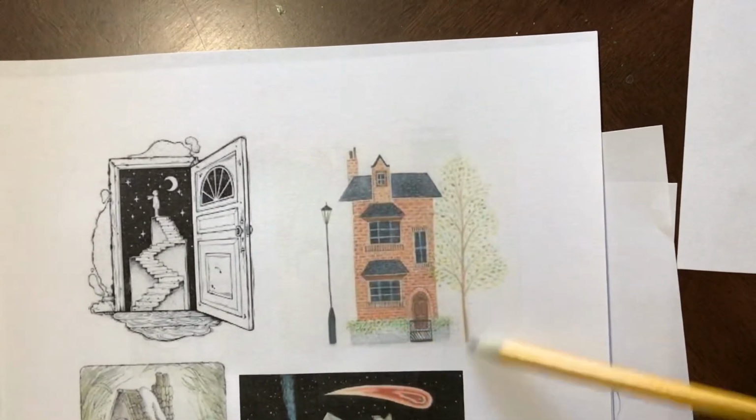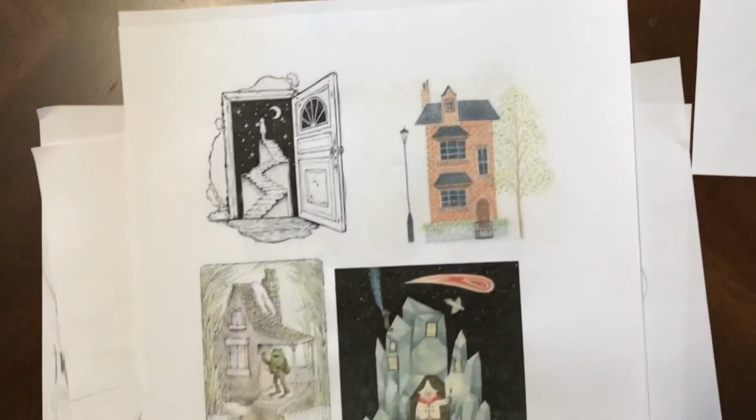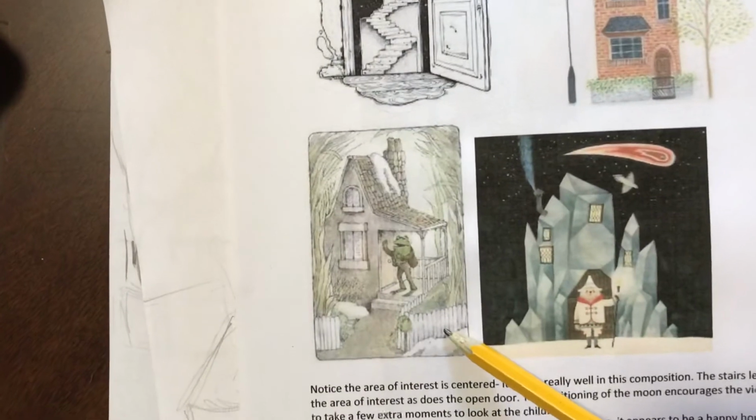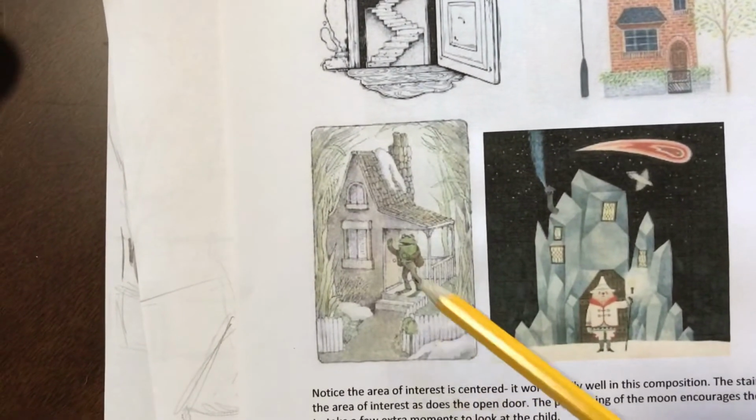This one right here, as I was going through looking at illustrations, this brought back a lot of nice memories for me, because I used to always read the stories of Mr.